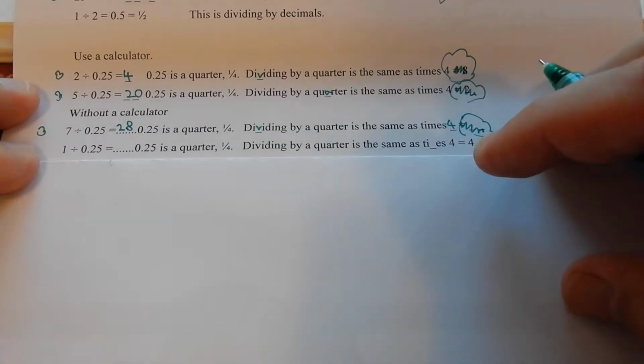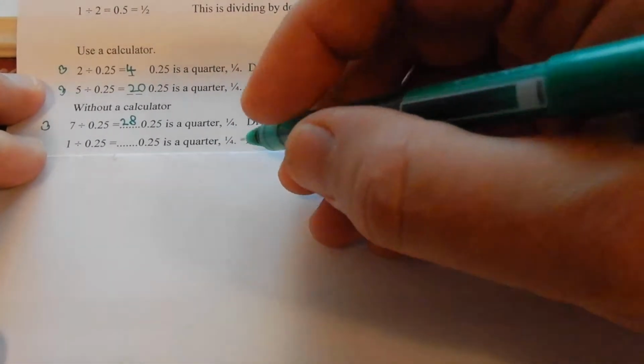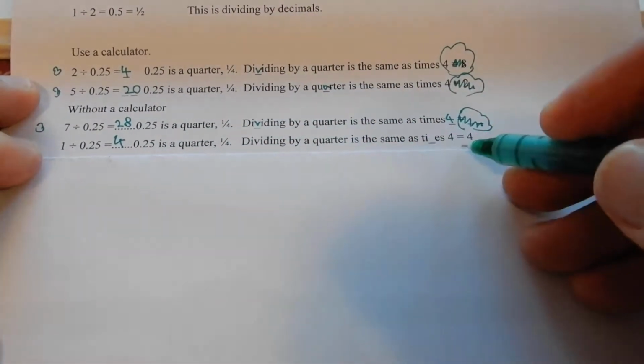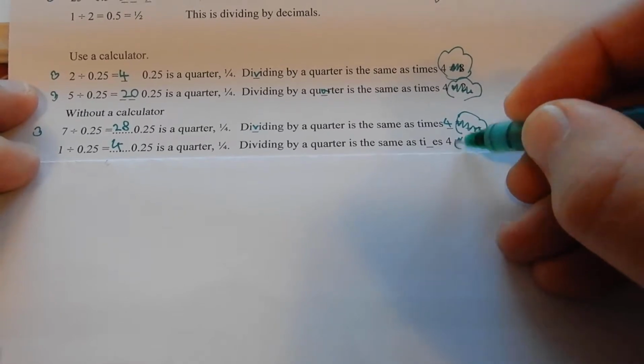1 divided by 0.25. 1 divided by 4. 1 times 4 is 4. 0.25 is a quarter. Dividing by a quarter is the same as times by 4.